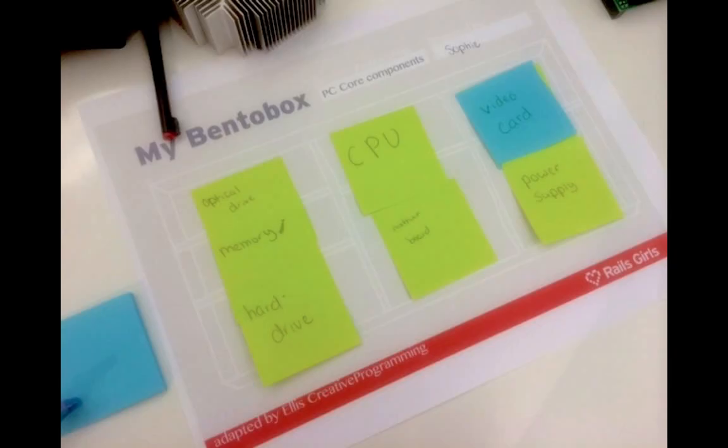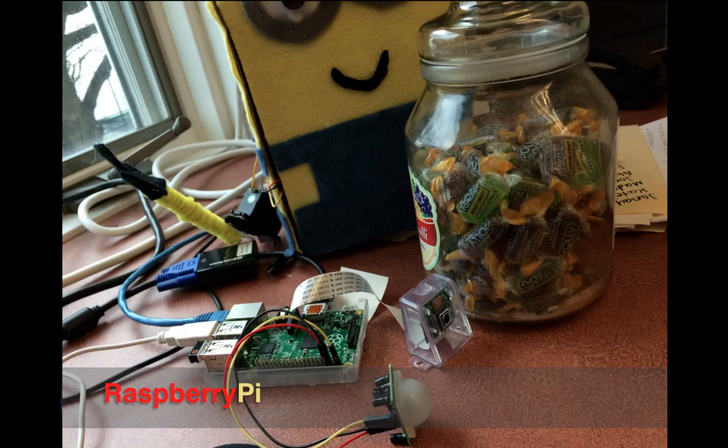After that, they watched a video from How Stuff Works that showed and explained all the core components of a PC, and they compared it with their labels, renamed them, and figured out what they had missed. Their original labeling was not too far off and was very creative. And I used this cute bento box from Rails Girls.